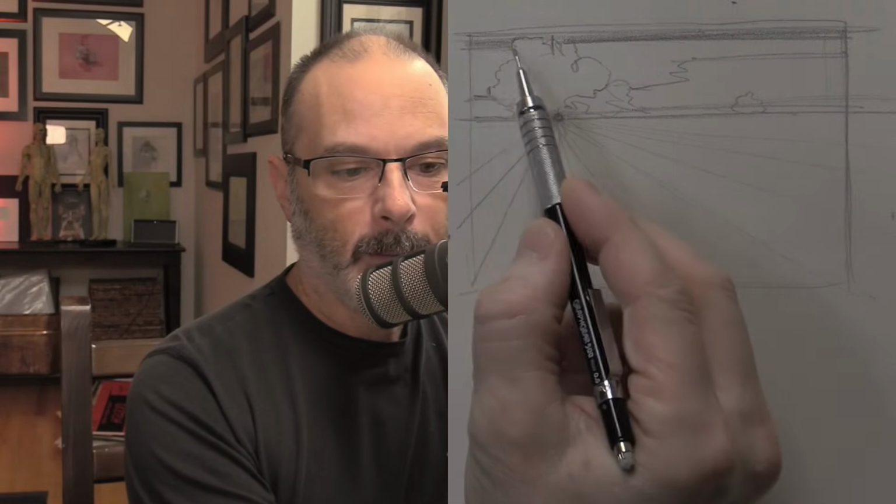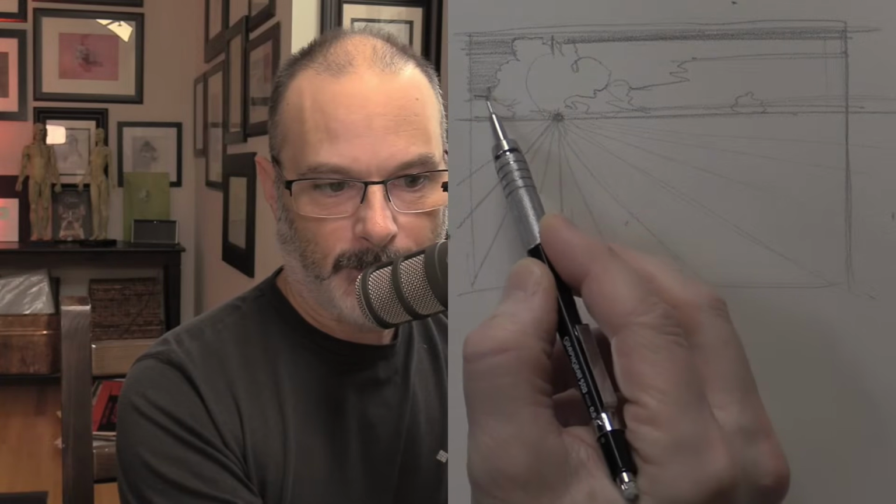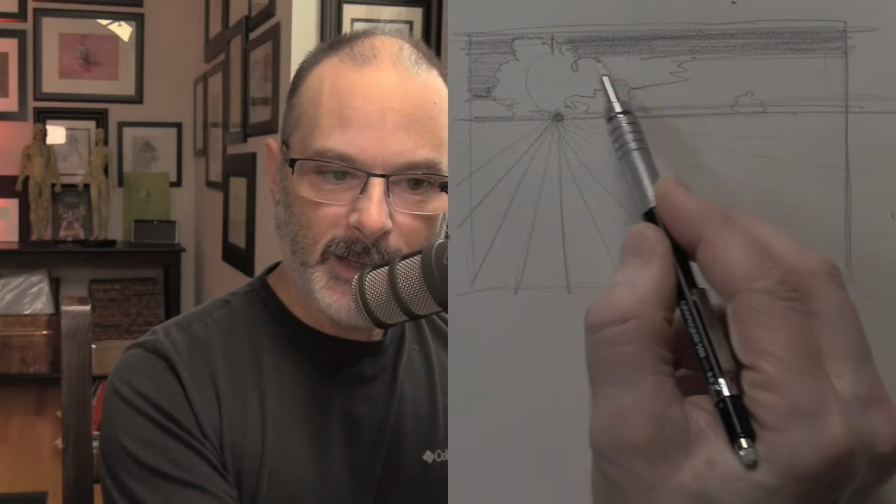So I want my sky cloud thing to be horizontal stroke. Now you can say, but Matt, isn't that flat? It is, but I'm okay with that because it's miles away in this scene.